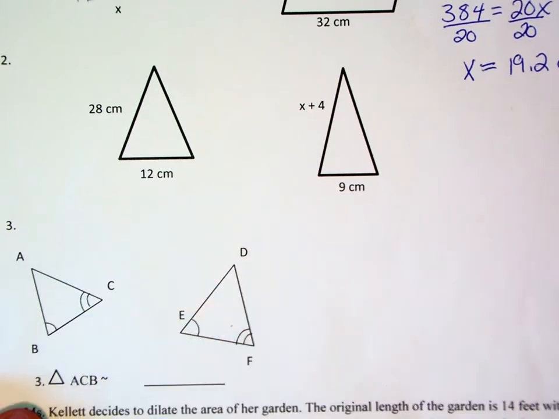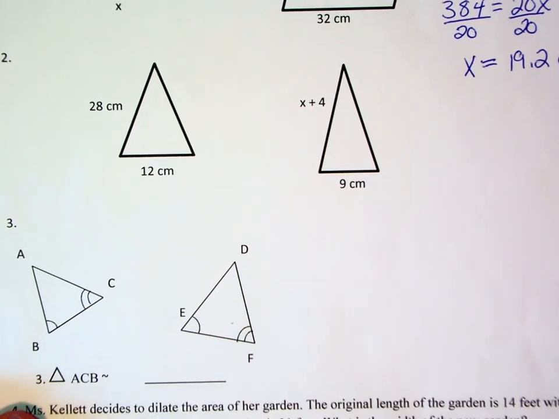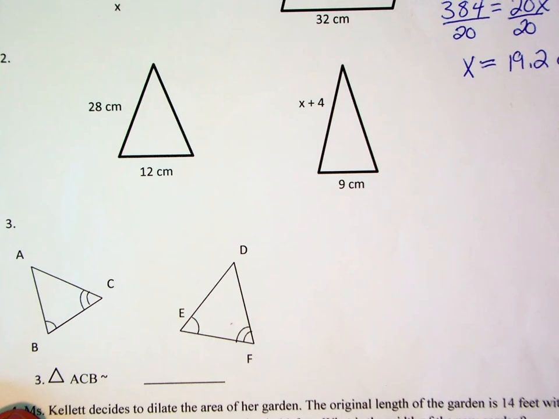Problem number 2. Again, now we are given two similar triangles. Since they're identified in the instructions as being similar shapes, we can create a proportion out of their corresponding sides.